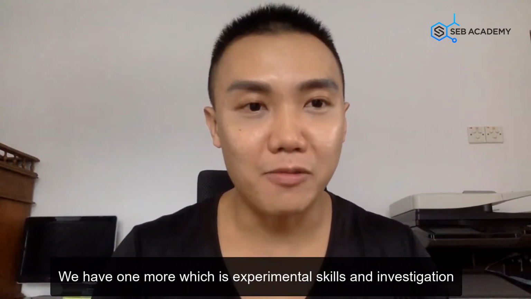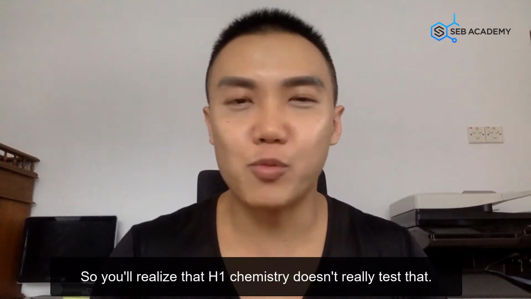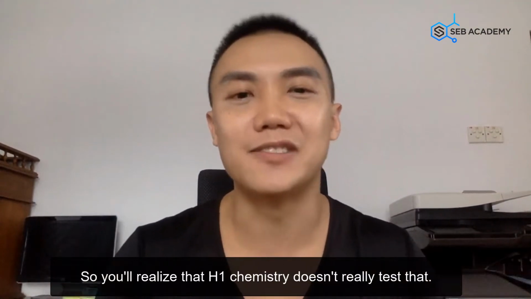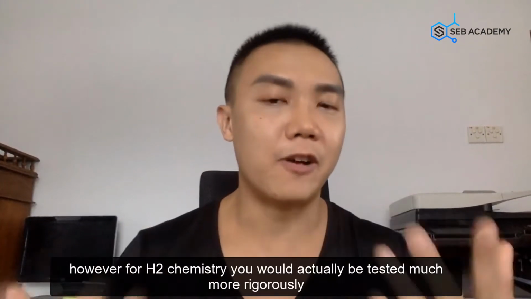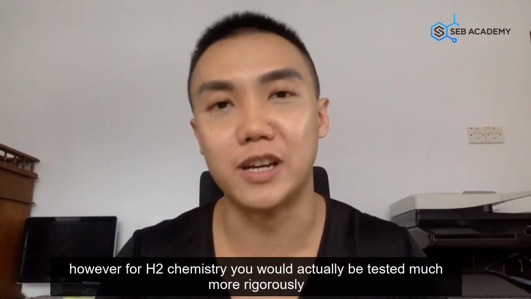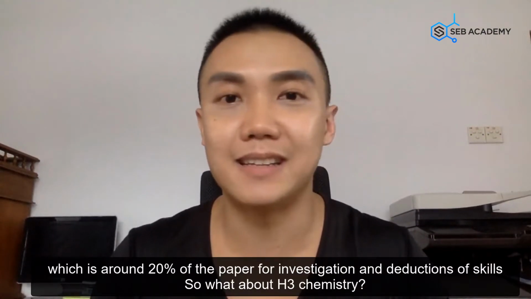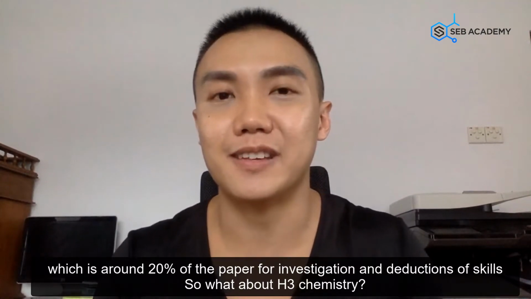We have one more, which is experimental skills and investigation. So you'll realize that H1 chemistry doesn't really test that. So it's just 40%, 60% for the first 2 skills. However, for H2 chemistry, you would actually be tested much more rigorously, which is about 20% of the paper for investigation and deductions of skills.